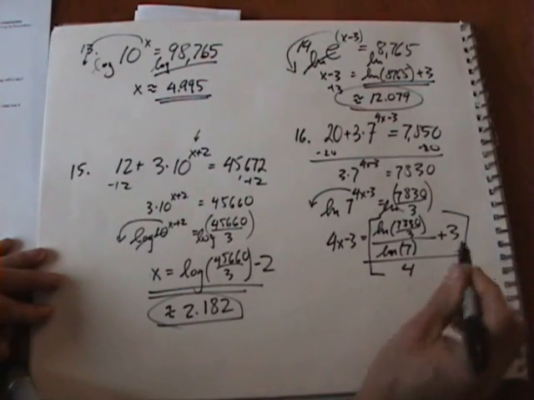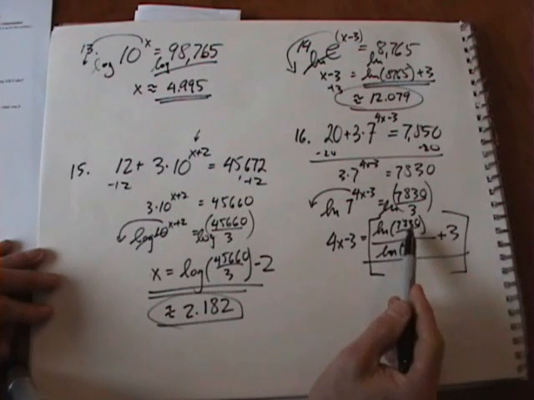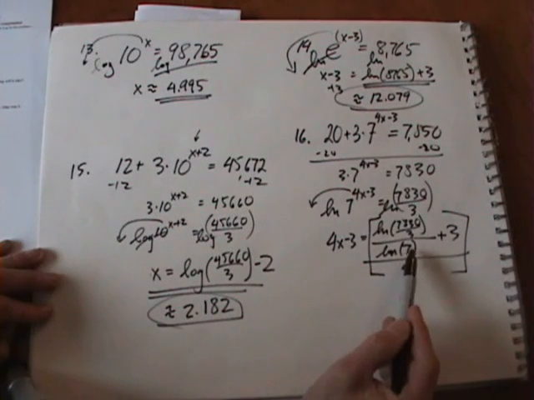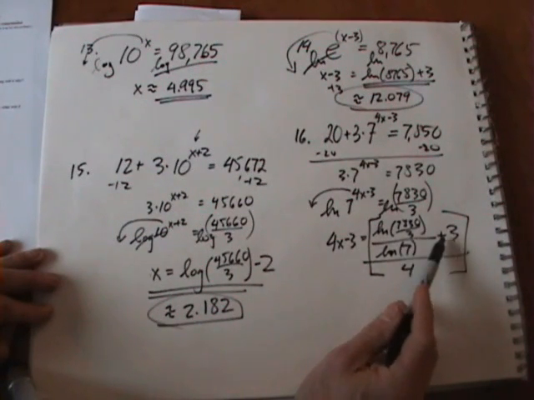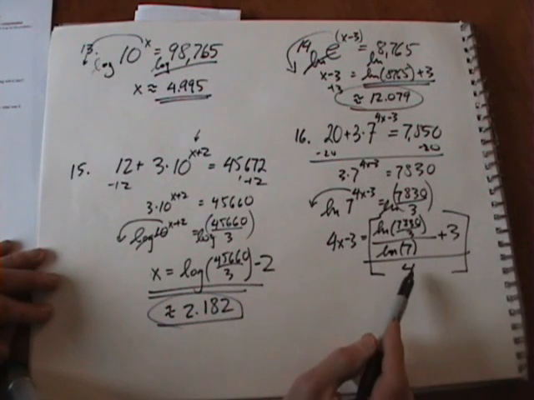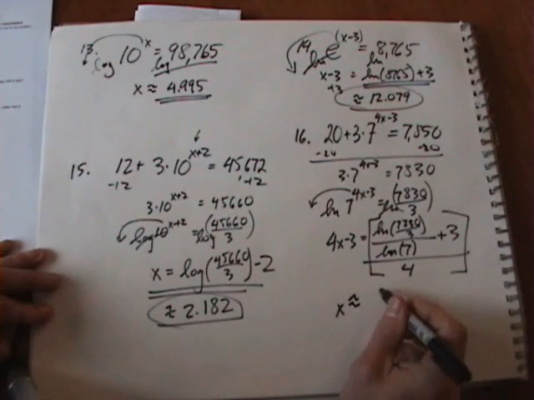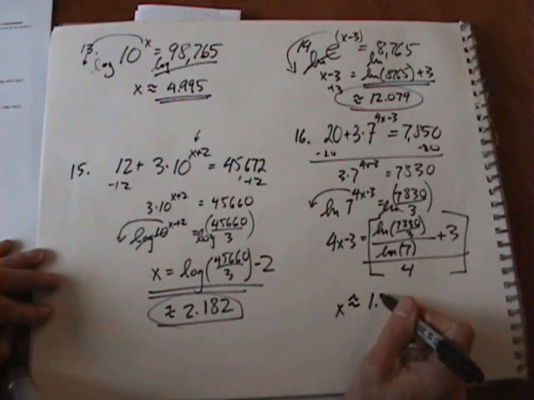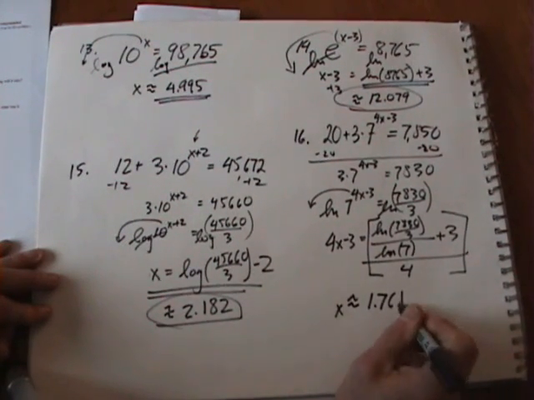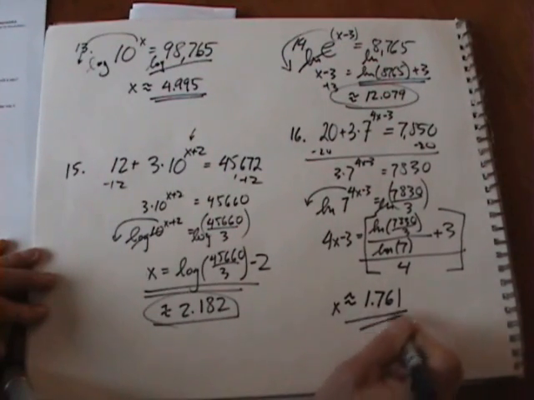Now that is a big ugly mess, but when you do it in your calculator, type in this, hit enter, divide by log of 7, hit enter, plus the 3, hit enter, and divide by 4 and hit enter, and you will get x as approximately equal to 1.761. All right, and there you go. Test is over.